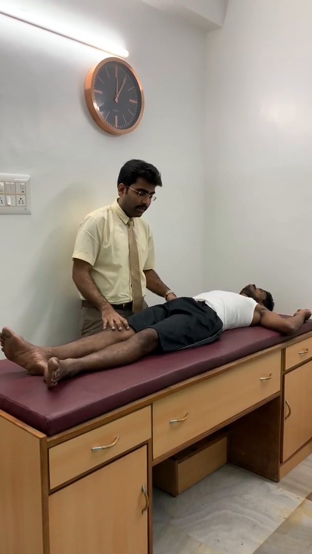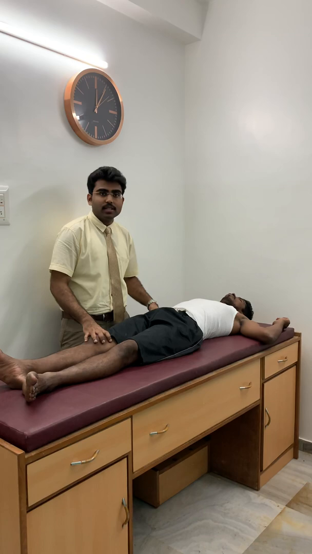That's concerned with the hip examination. So I think that's going to complete the hip examination.